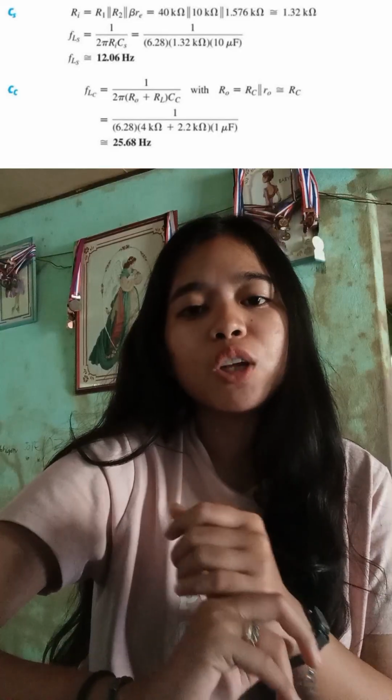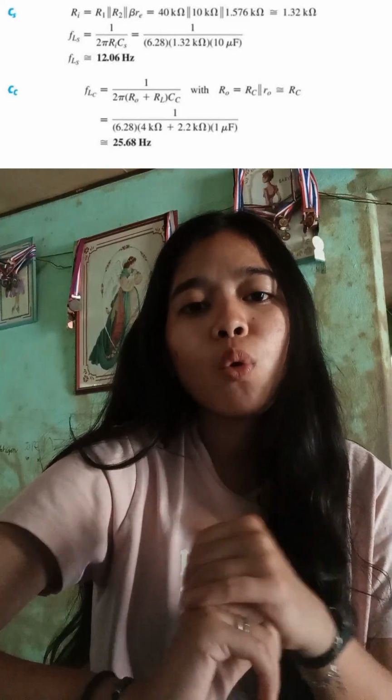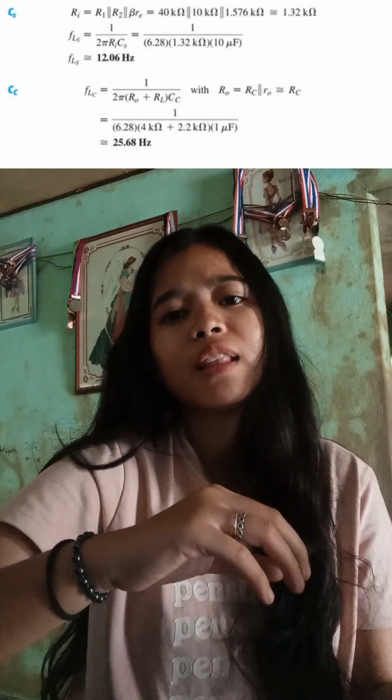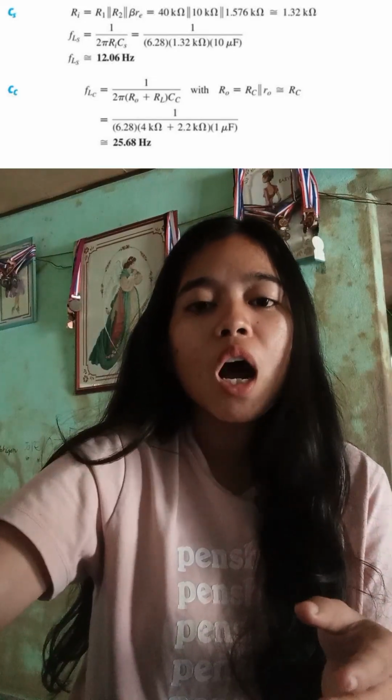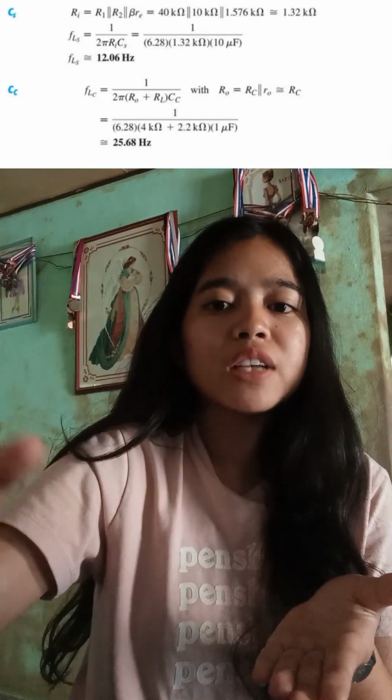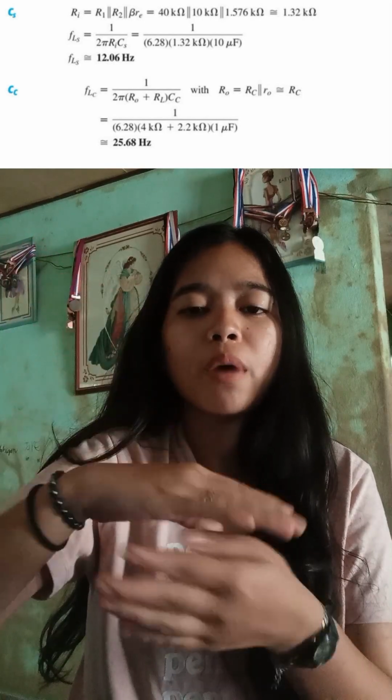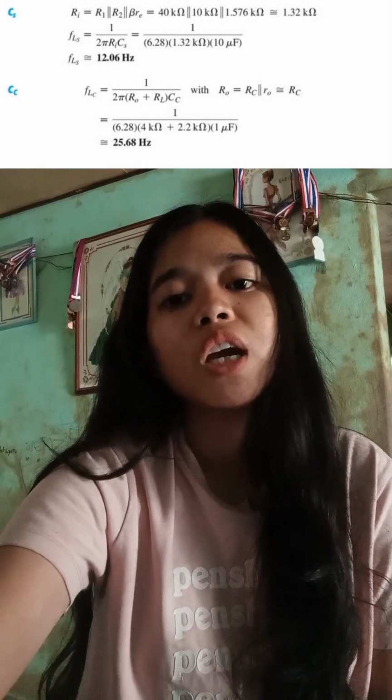So, plugging this and C sub S is equal to 10 micro F into our formula, maka-yield ta or maka-create ta og hertz, which is 12.06. So, after makaget na ka atong R sub I nimo, so imo na siyang i-plug atong 1 over 2 pi C sub S and also the R, so maka-create tag 12.06 Hz.